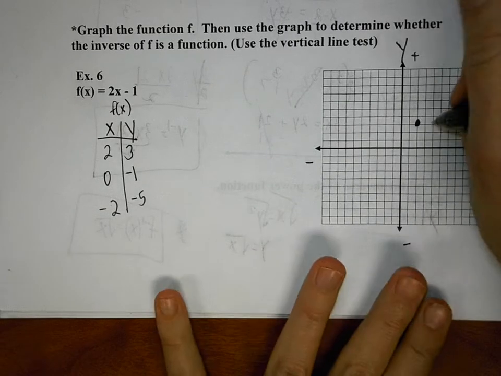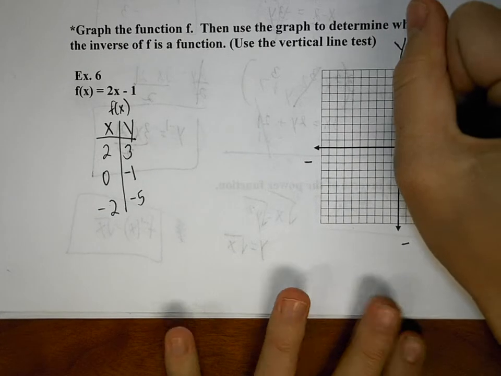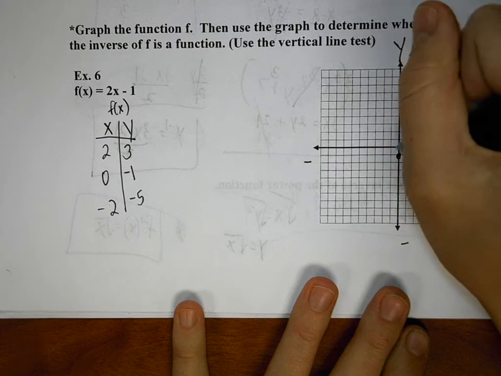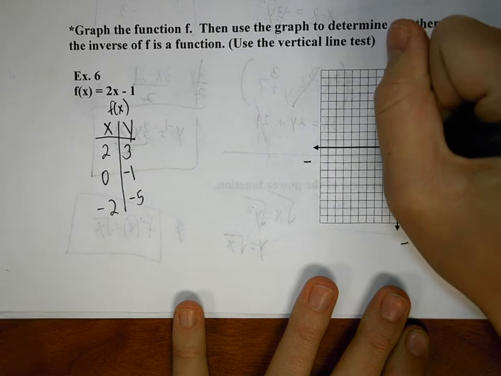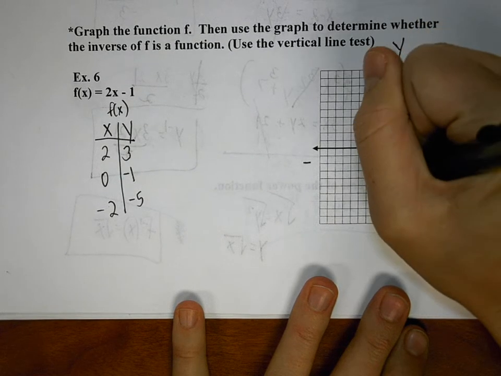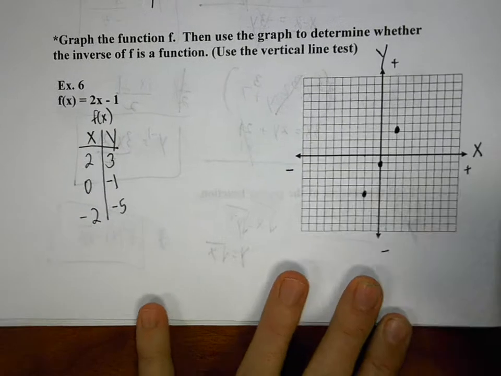So we plotted 2, 3. So 0, negative 1 is 0, and then down 1. And then we have negative 2 and down 1, 2, 3, 4, 5. And if you notice, that makes a line.